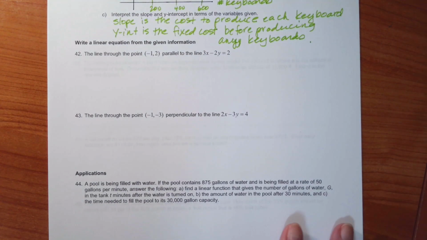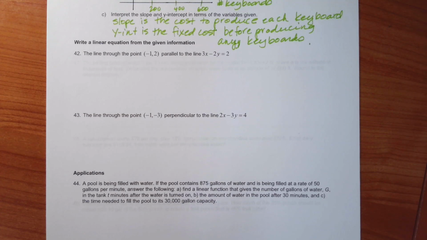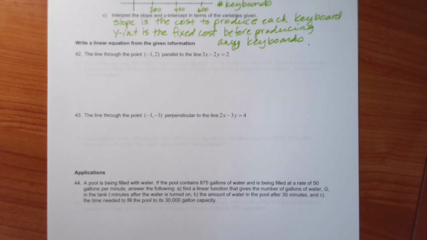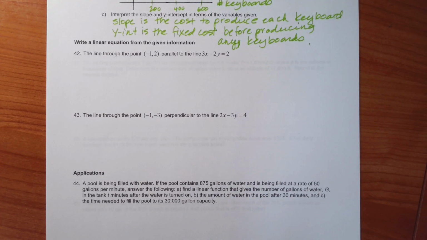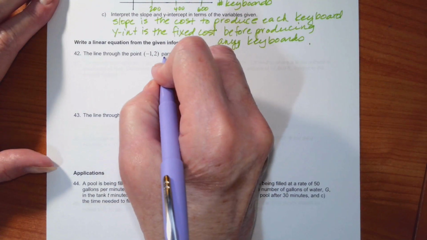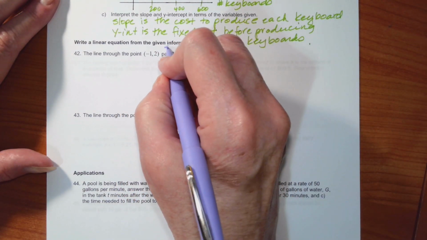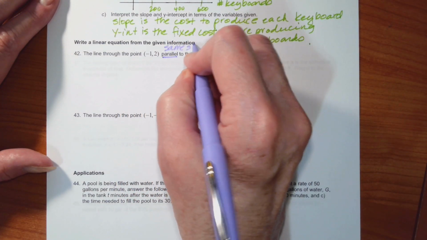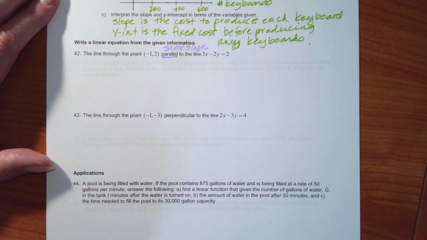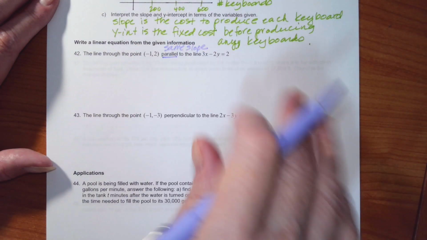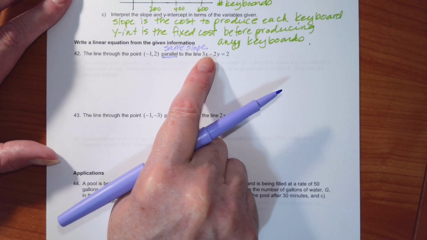Okay, let's talk about parallel and perpendicular lines for a second. We want to know the equation of a line through a particular point parallel. Parallel means they have the same slope. So that means we need to find the slope of this line.